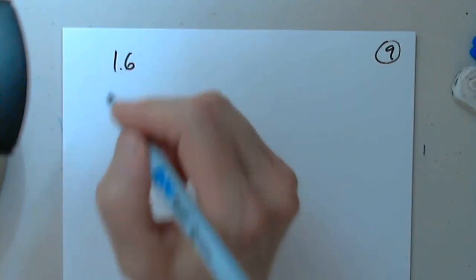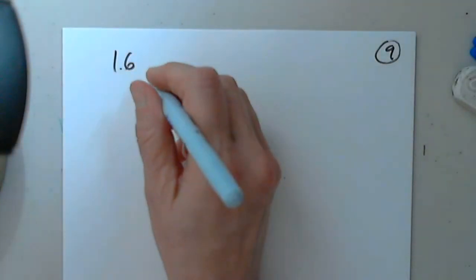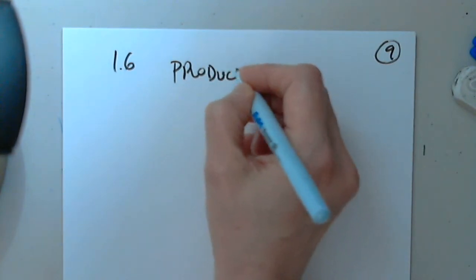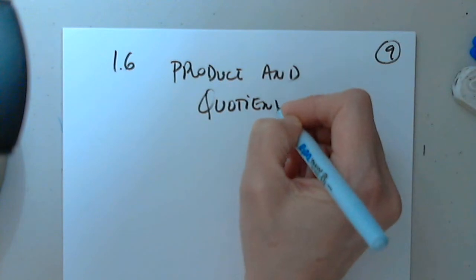And now I would like to continue with 2 more very powerful rules. Not yet, in a couple of minutes. Okay, so in 1.6, we're going to look at 2 rules: product and quotient rules.